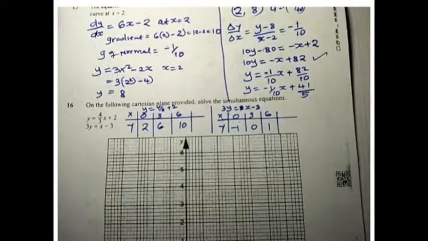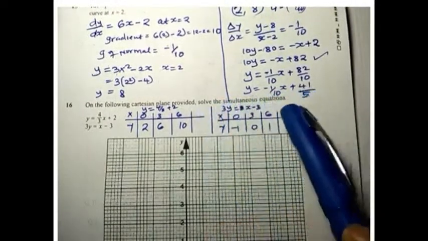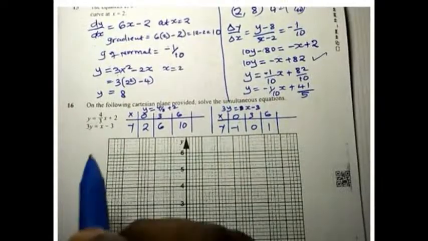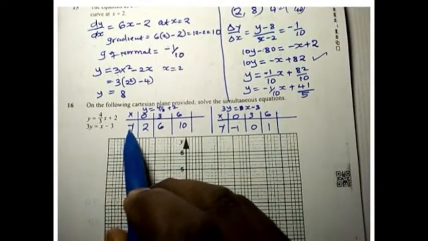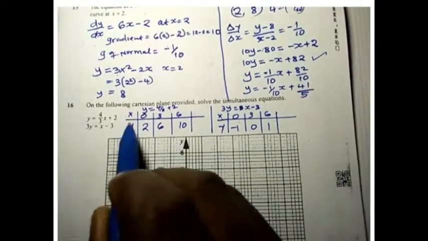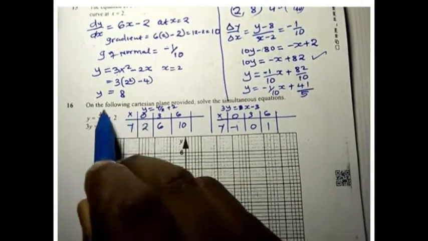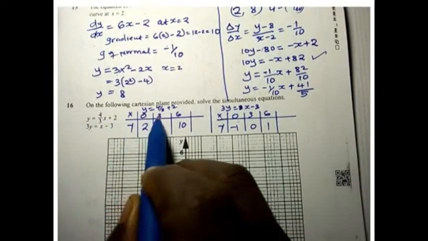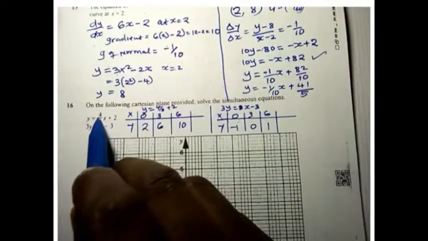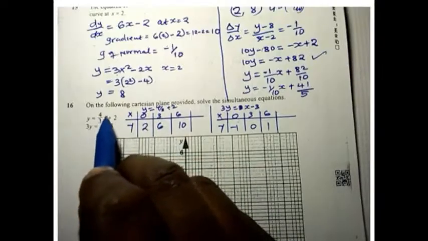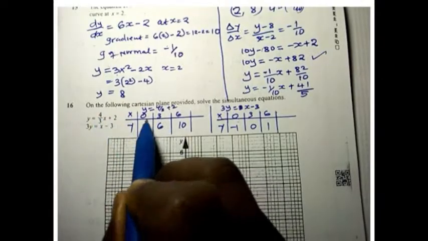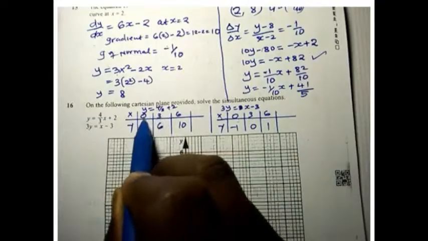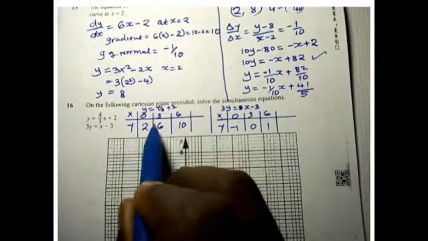On the Cartesian plane provided, solve the simultaneous equation. For you to solve this equation, you must generate the y values and the coordinates that you are going to use. So when x is 0, y is 2. When x is 3, it's going to be 4 plus 2, which is 6. When x is 6, it is 8 plus 2, that is 10. These coordinates must be easy. You can use different ones so long as you calculate well.